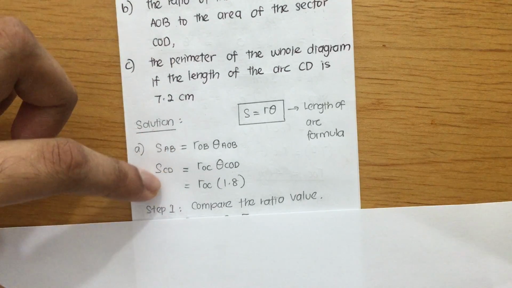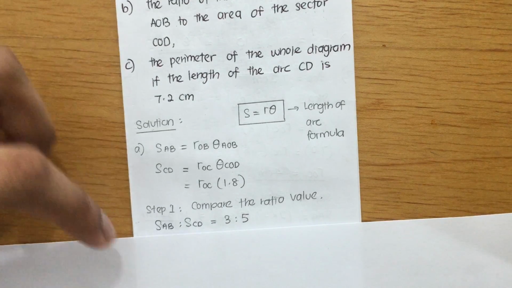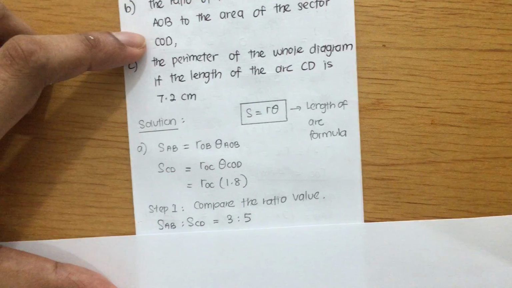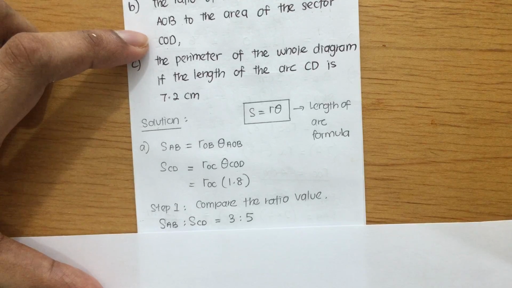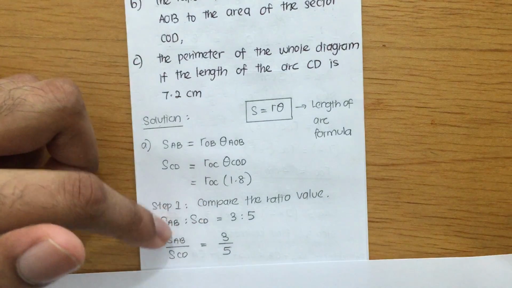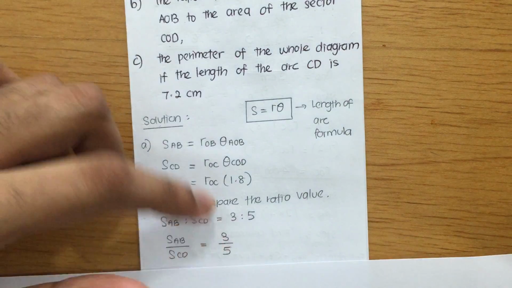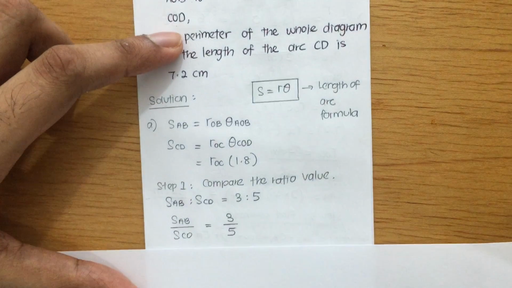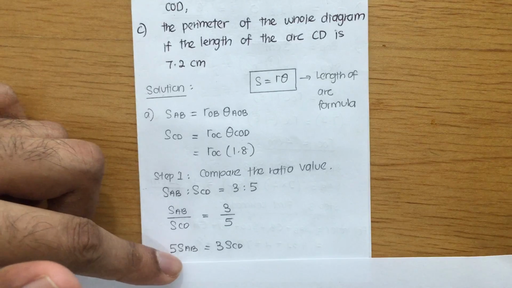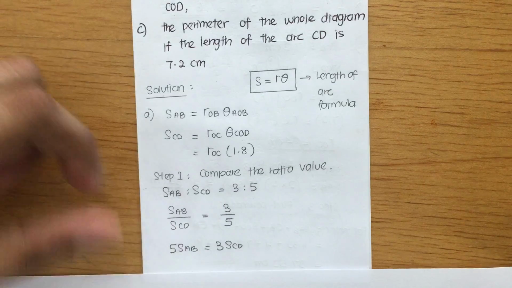Okay, we have already formed the two expressions here, and the first step we need to do is to compare the ratio of the length of the arc AB and the length of the arc CD. In this case, which equals 3:5. Okay, proceed to the next step. As you all are aware, your ratio can also be converted to a fraction, guys. So s_AB divided by s_CD equals 3/5. Continue to the next step. In this case, when you cross multiply, you should get 5 s_AB equals 3 s_CD. Okay, so this will be your expression.